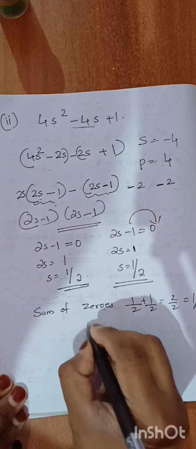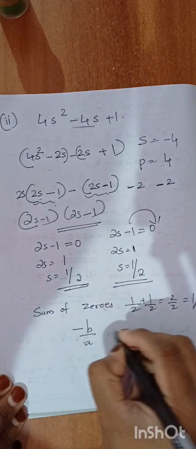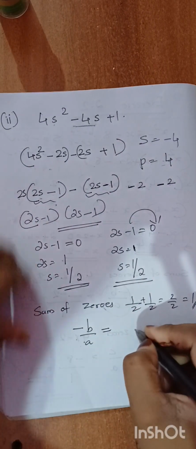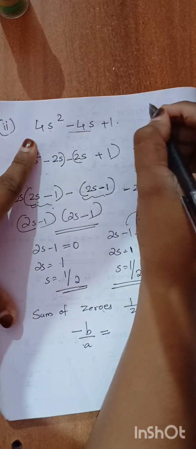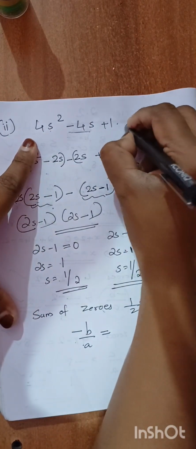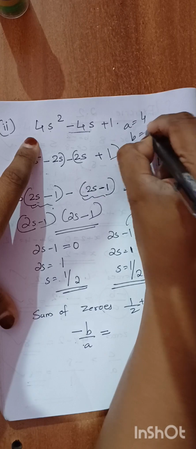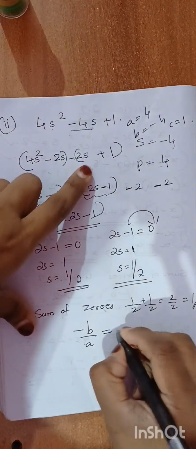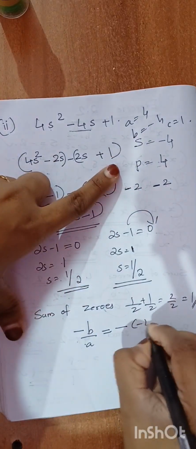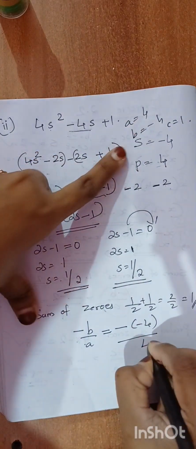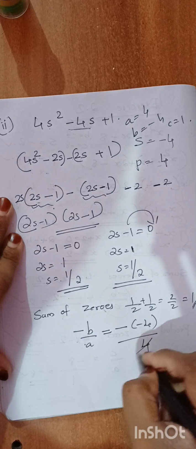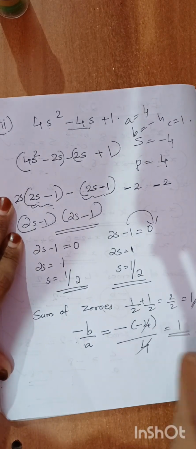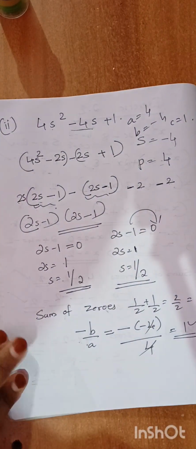And by substituting in the equation, sum of zeros is equal to minus b by a. From this polynomial, a is equal to 4, b is equal to minus 4 and c is equal to 1. Then substitute here: b is minus 4, so minus b is 4, and 4 by a is 4 again. Negative becomes positive. 4 we can cancel, the answer is 1. So both the answers are the same here.